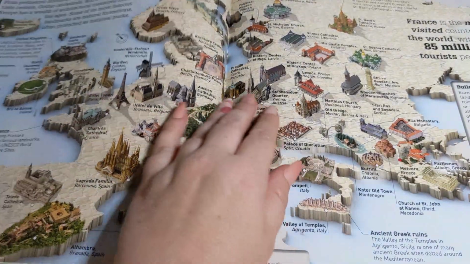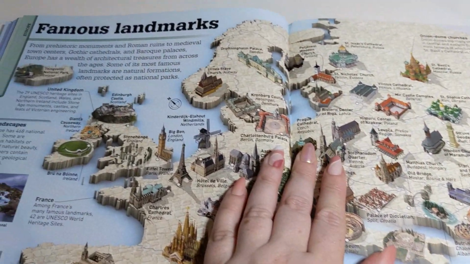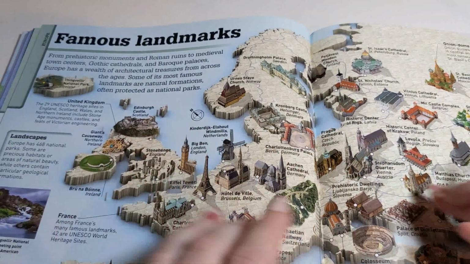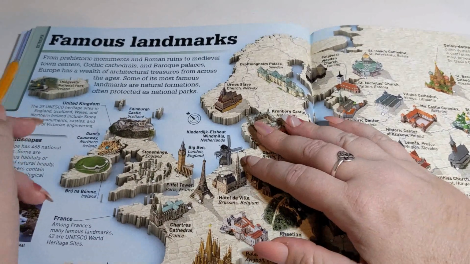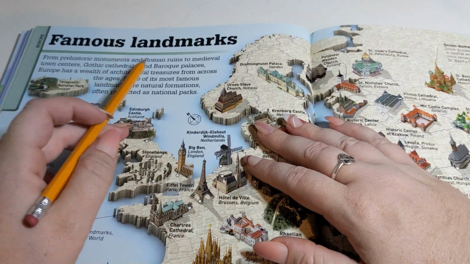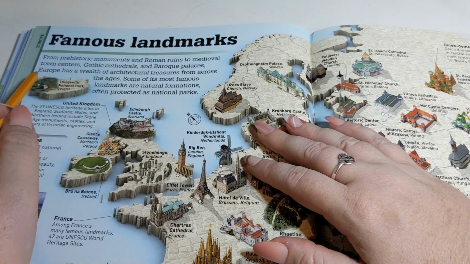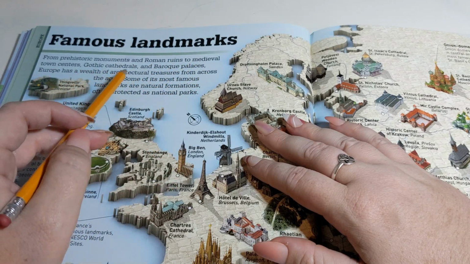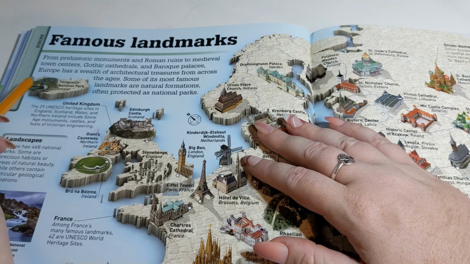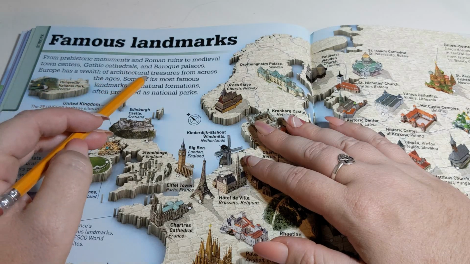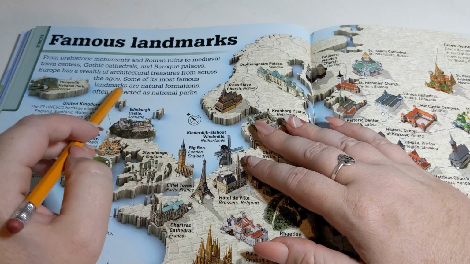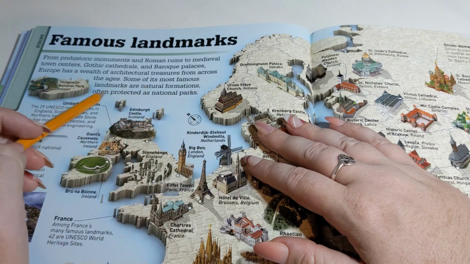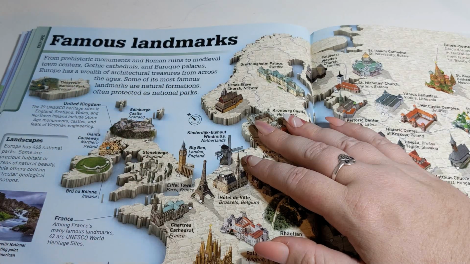All right, famous landmarks. Let's go through this. That's my squeaky chair, by the way. Anyway, from prehistoric monuments and Roman ruins to medieval town centers, Gothic cathedrals, and Baroque palaces, Europe has a wealth of architectural treasures from across the ages. Some of its most famous landmarks are natural formations, often protected as national parks.